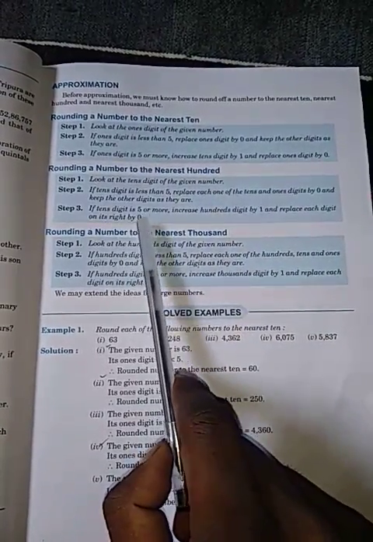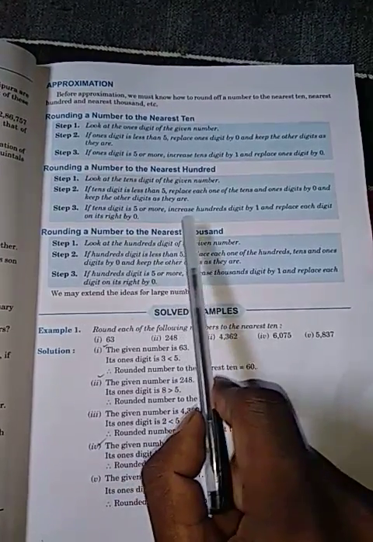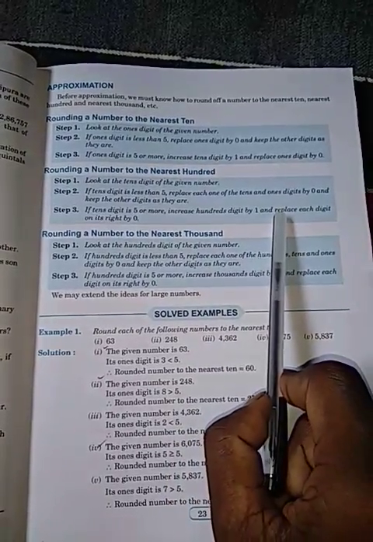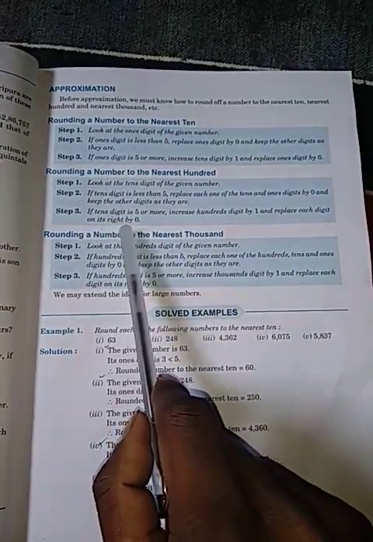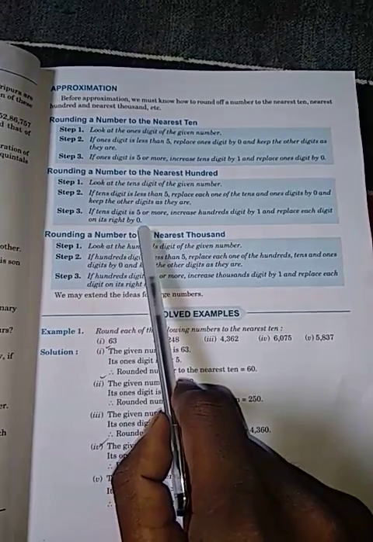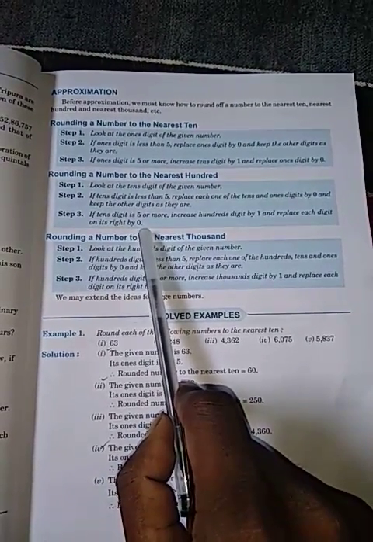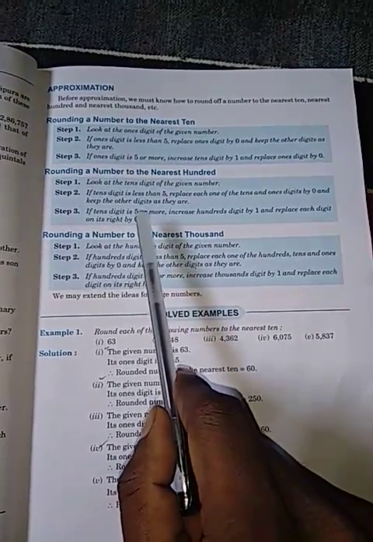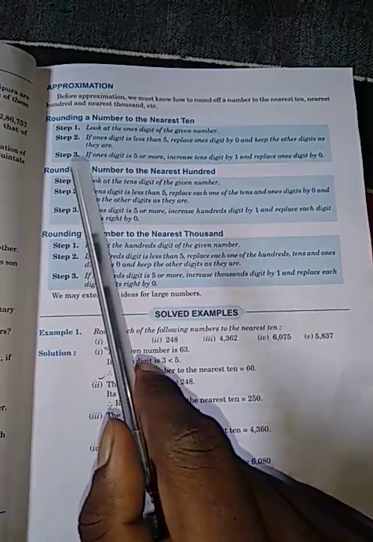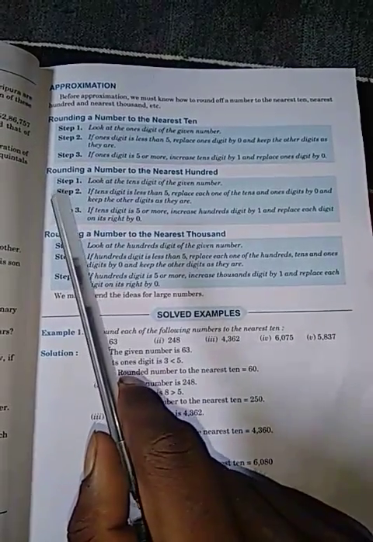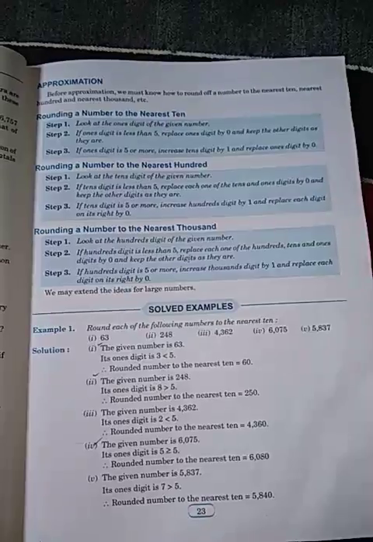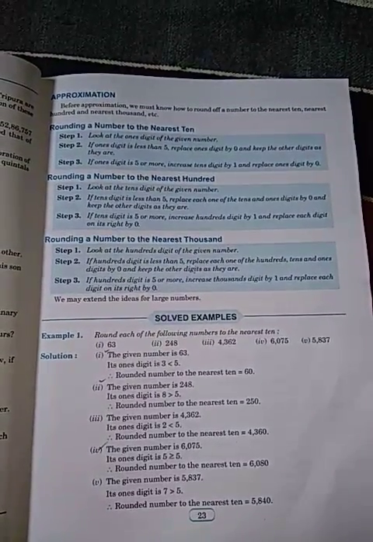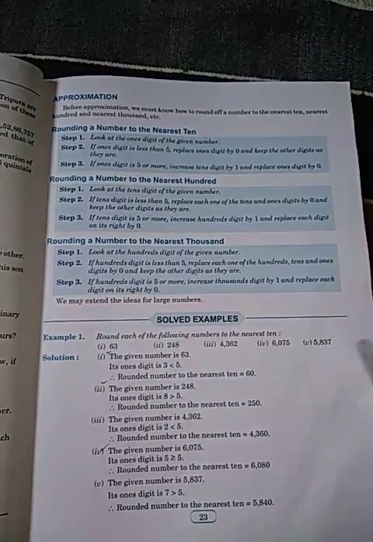If the tens digit is 5 or more than 5, increase the hundreds place digit by 1 and replace each digit on its right by 0, and keep the digits in the thousands, ten thousands and other places as they are. That is, keep the digits same which are to the left of the hundreds place digit.